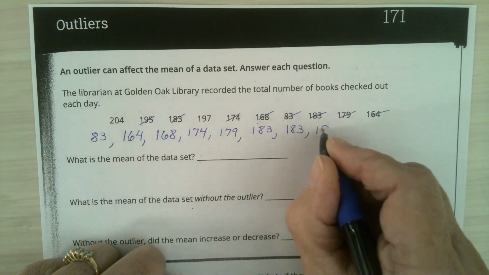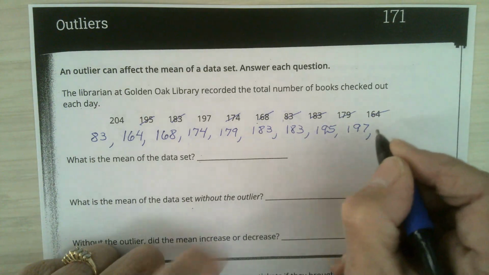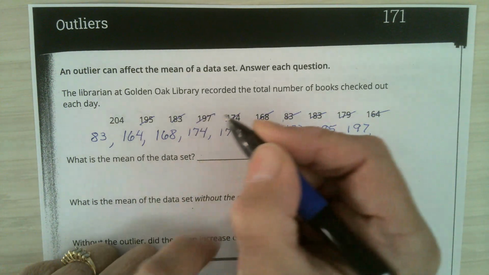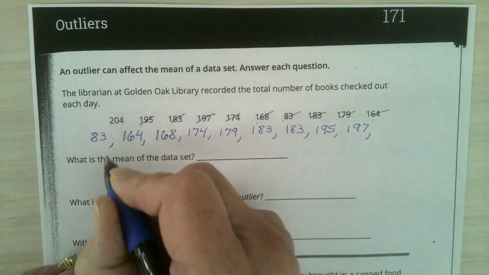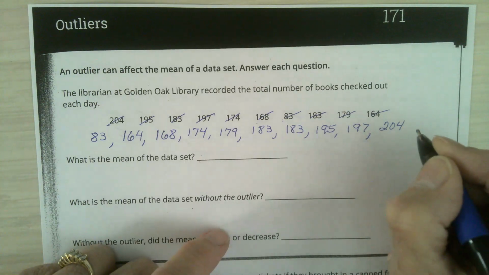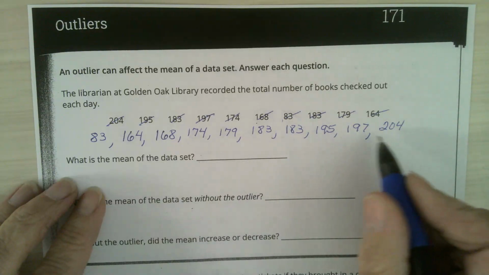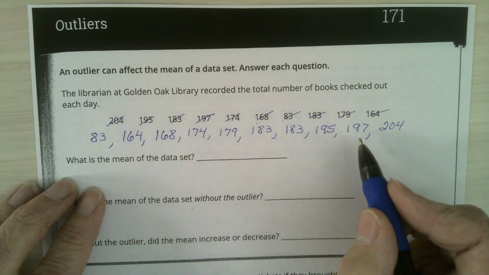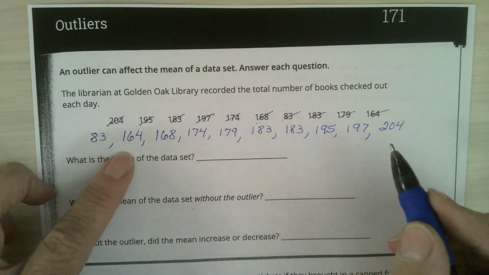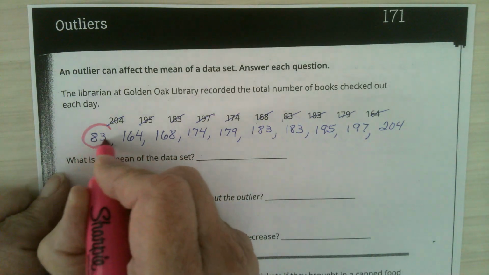195, 197, and 204. Okay. 204 is pretty close to 197, isn't it? Is 83 close to 164? No, 83 is our outlier.